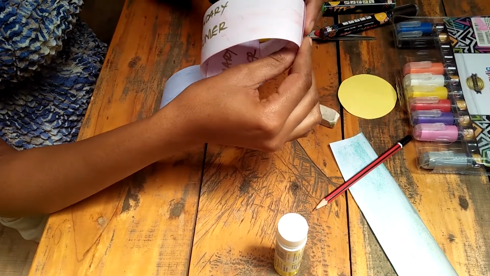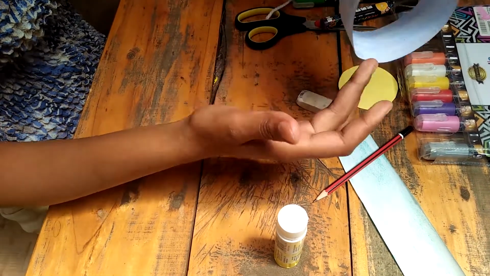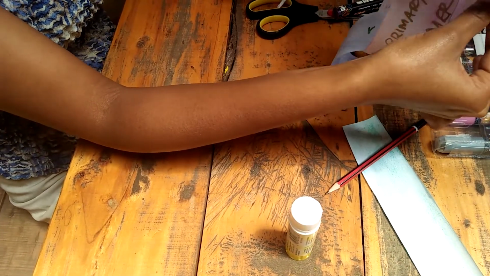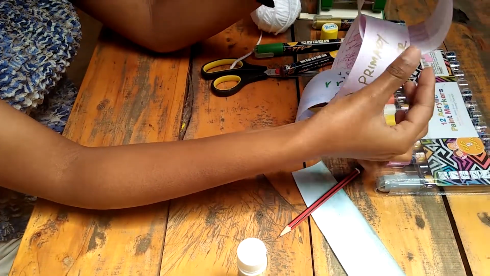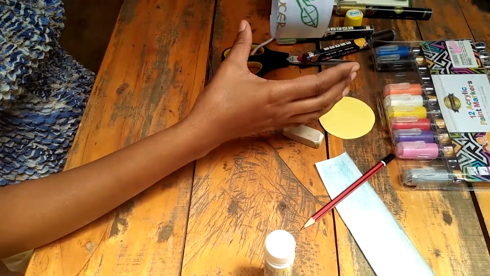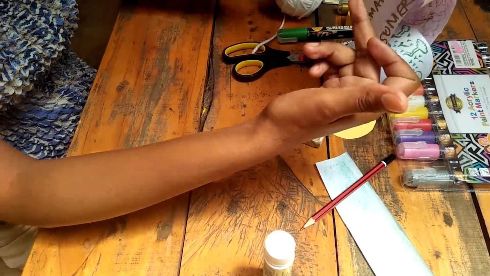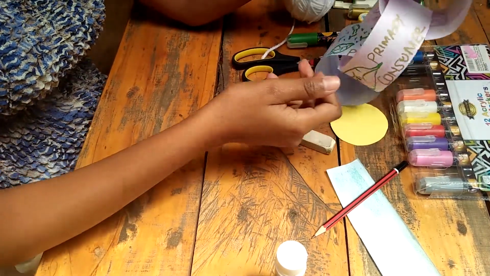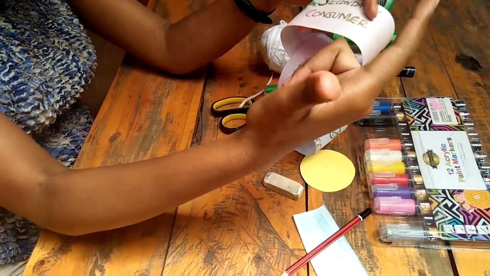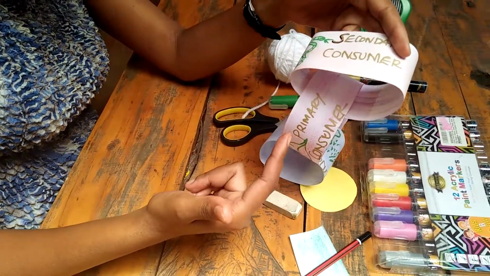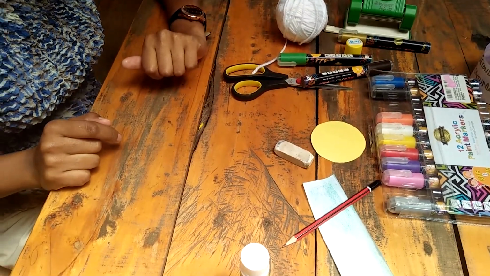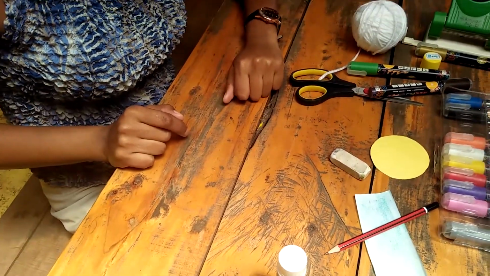Primary consumers are called herbivores, that is animals that feed on plants, which was my caterpillar. And then the secondary consumer is called a carnivore because it's an animal that feeds on another animal. You can make your food chain as long as you like, because after the secondary consumer, if your food chain continues, there is a tertiary consumer, which is another animal that feeds on another animal that feeds on another animal. For my food chain, the tertiary consumer will be a hawk.